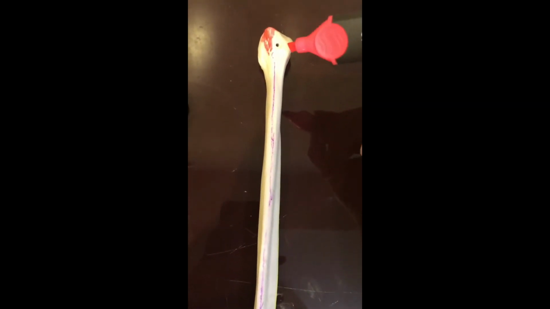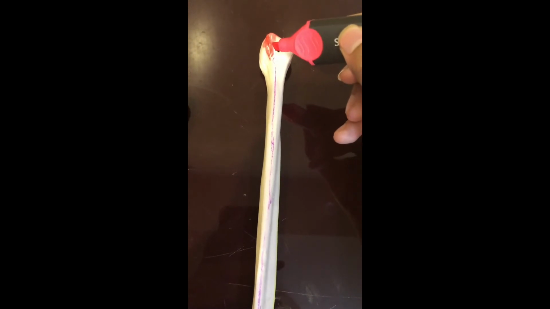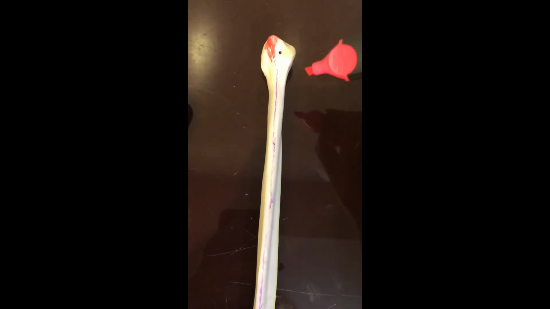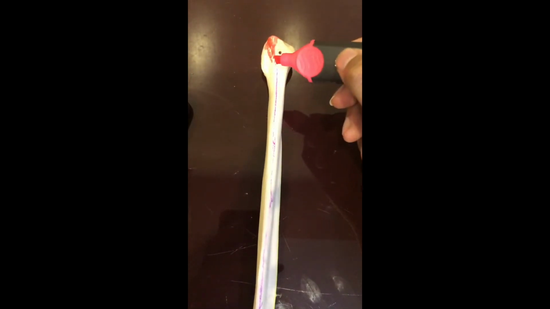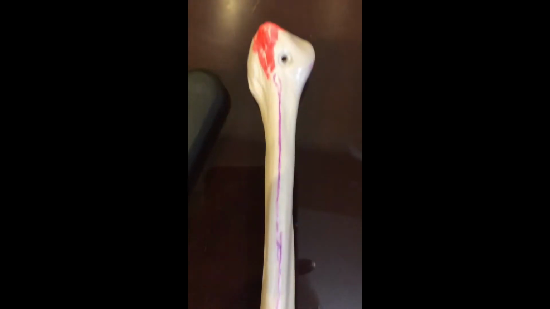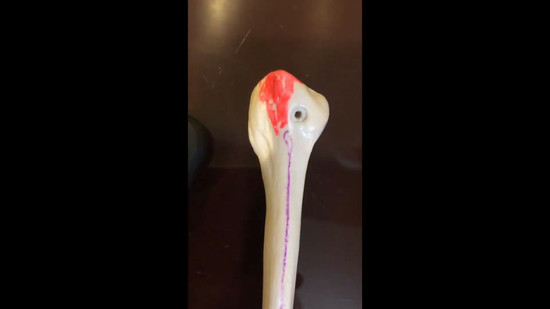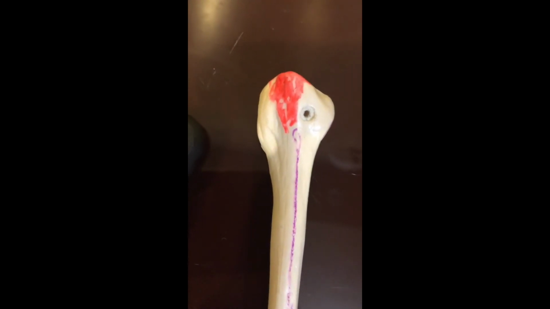Now we have the posterior border of the bone. It starts from the apex or the styloid process of the head. Obviously it's the posterior border, so it would be present at the posterior aspect of the bone. So it starts from the styloid process, this purple border. It extends downwards and ends here, right? This purple border is the posterior border. From where did it start? It starts from the apex of the head or the styloid process.